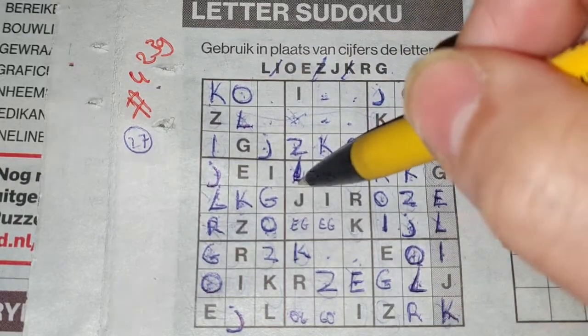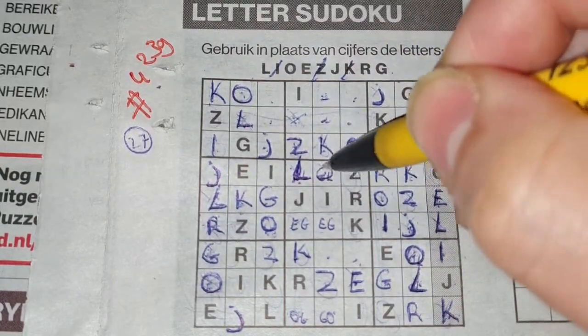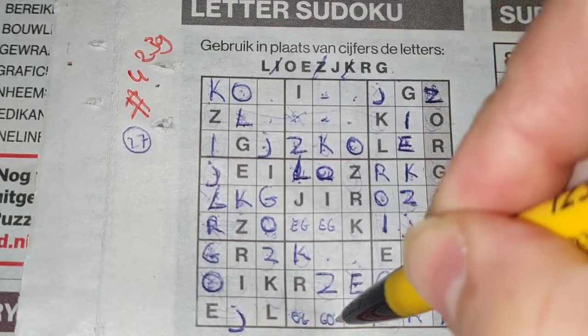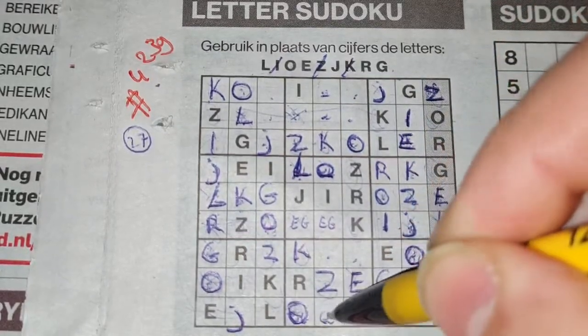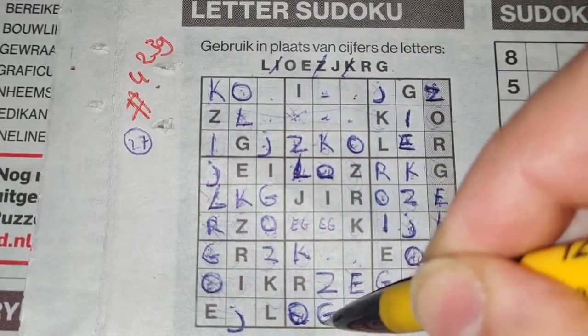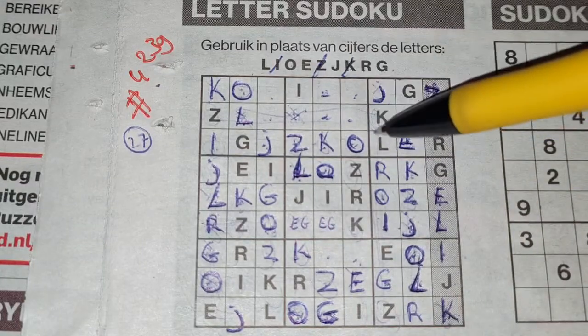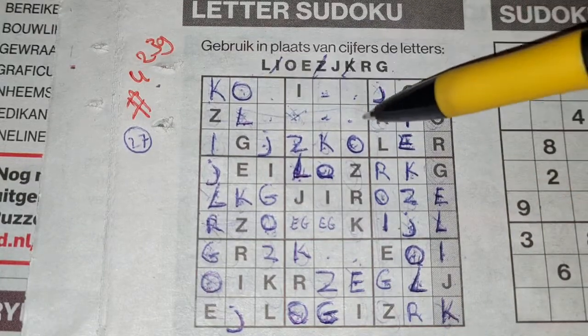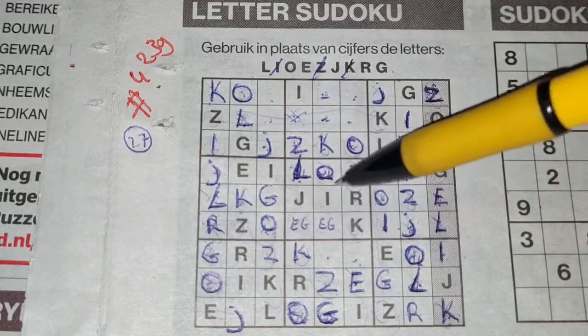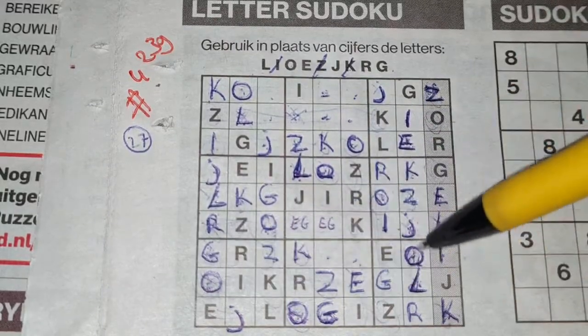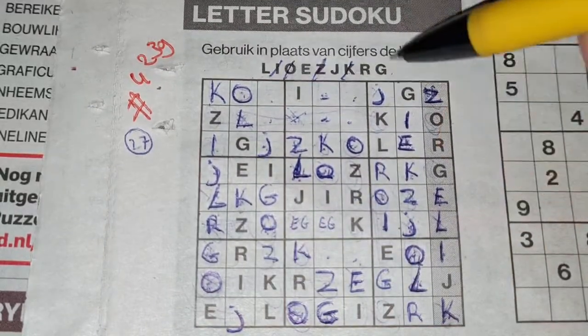So I've eliminated the O, so now the O goes here. Now we have O there, so this box can't be O anymore, that box should be an O, and this box should be a G. And all the O's are used. I can see. Letter number 4, letter O.